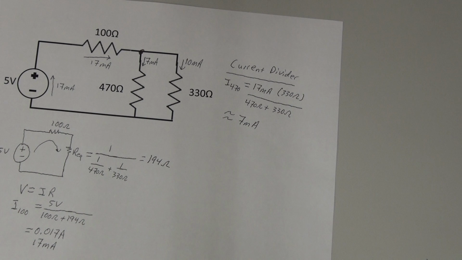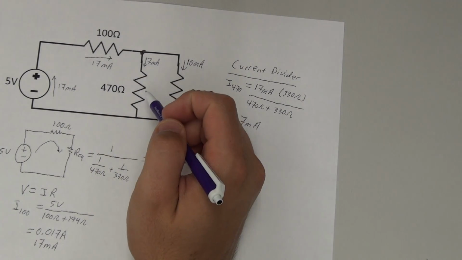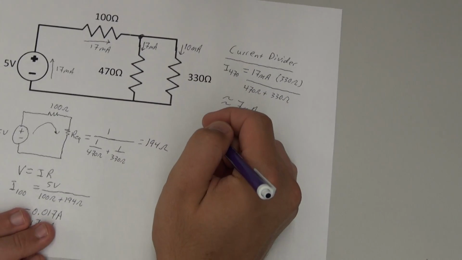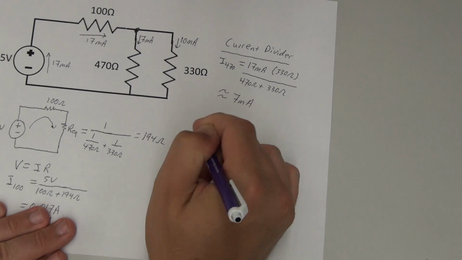So that makes sense. And now that we have all of the currents, let's go back and simply plug in Ohm's law and figure out our other voltages. So we can plug in Ohm's law to figure out the voltage drop across this 100 ohm resistor. And so we have V equals IR again.